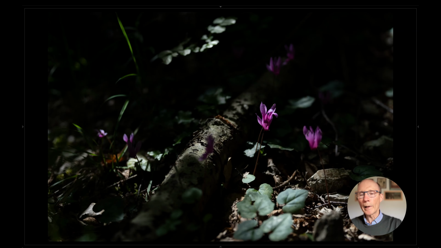Harsh sunlight or bright sunlight is actually very difficult to work with photographing in the forest because the contrast is so high, but you can make some interesting compositions by trying to move around and line up dark and light areas, and so it can work as a composition.